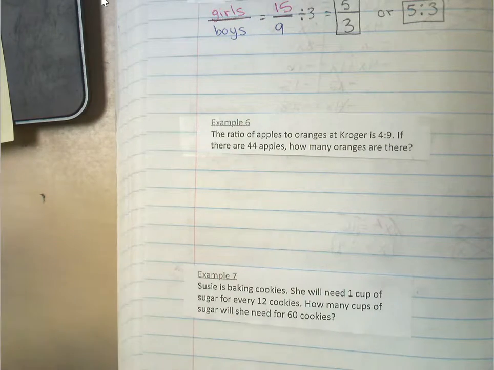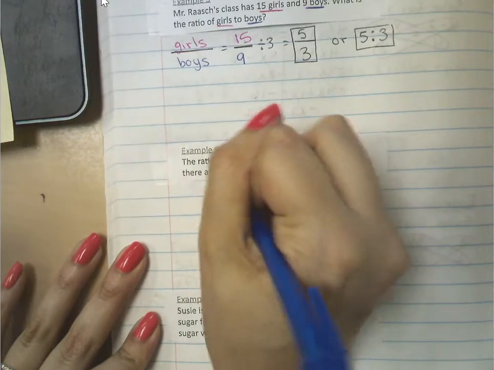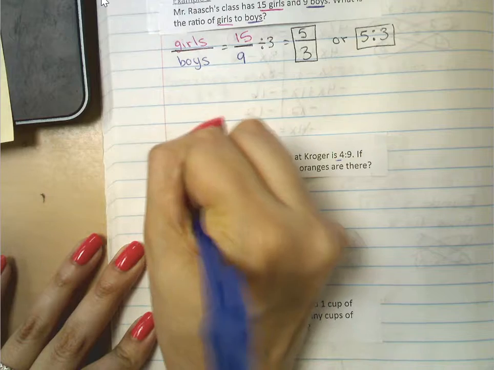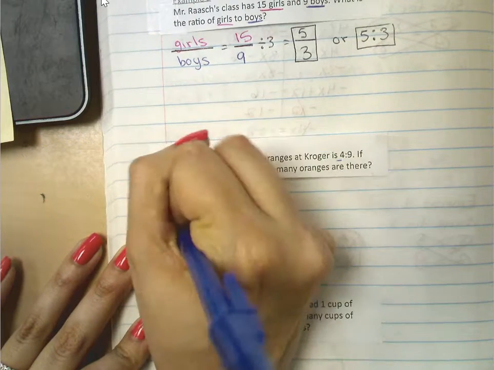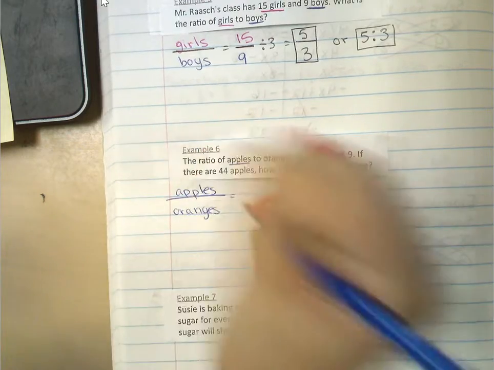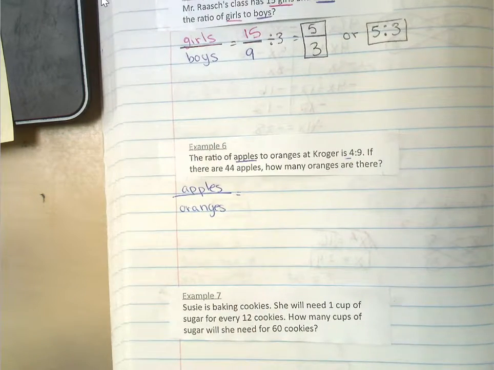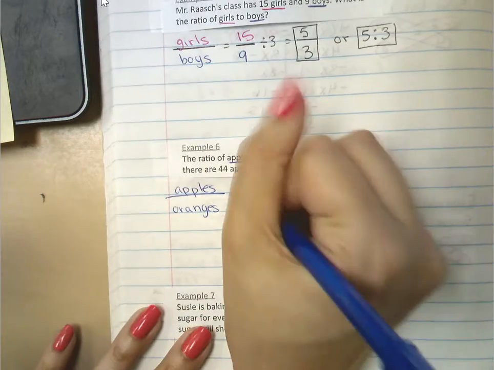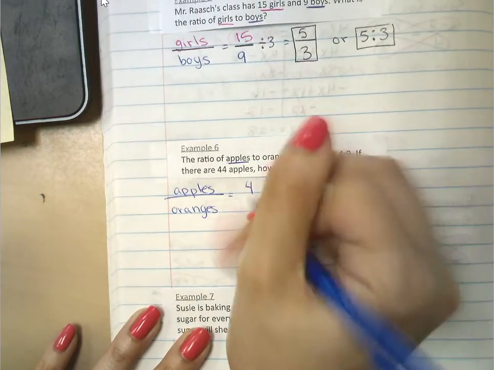Alright, so my ratio is apples to oranges. So apples goes first, to oranges, that goes on the bottom. And so number of apples is 4, number of oranges is 9.